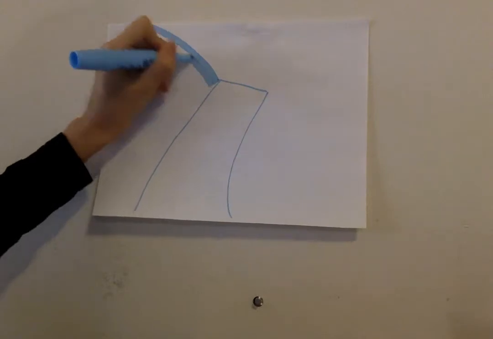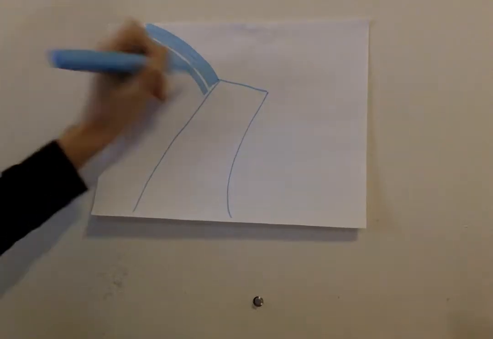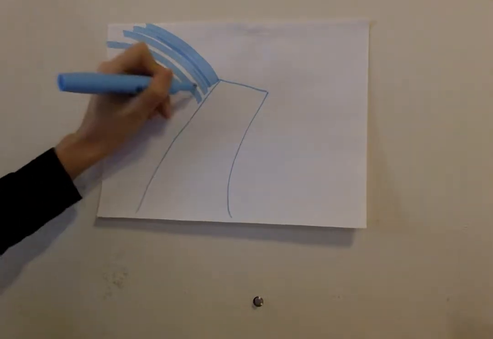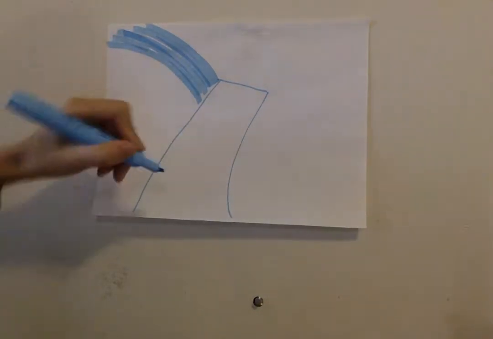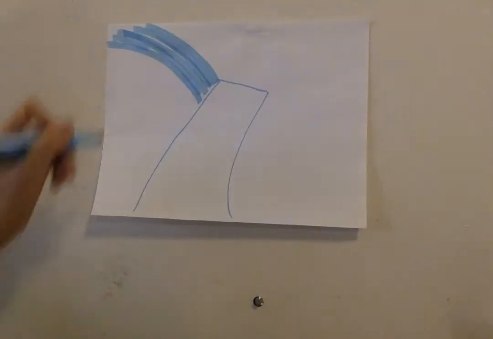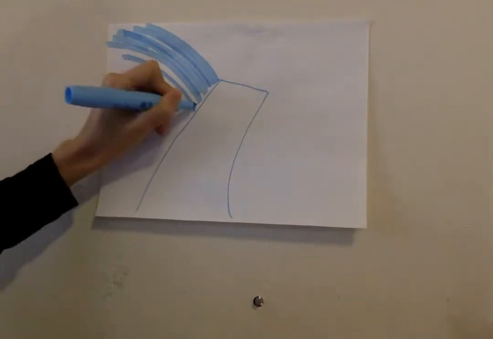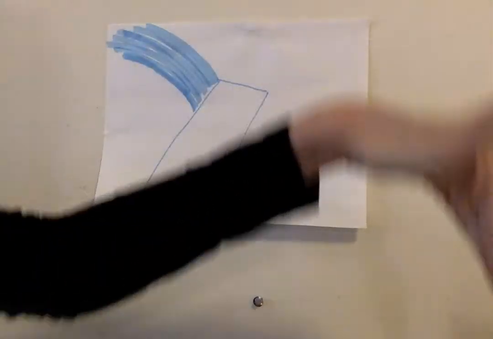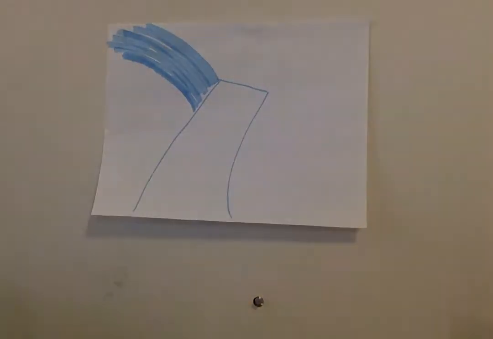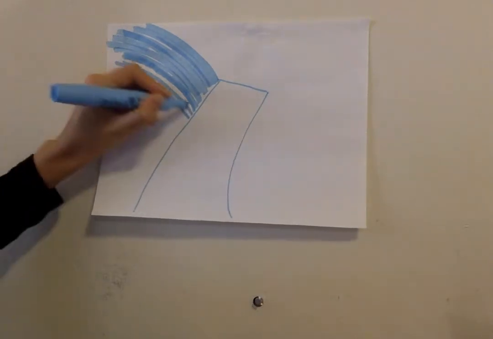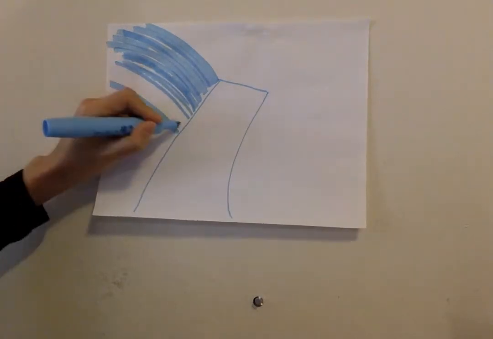I'm going to fill in my spaces with blue now for the ocean. And notice I'm using the same type of marker stroke. I'm not going up and down, side to side, crisscross, zigzag. I'm using the same motion because if you've ever gone to the beach, you'll notice that the ocean wave moves in one motion, right? So to capture that type of movement, I want to make sure I use my marker in the same movement.